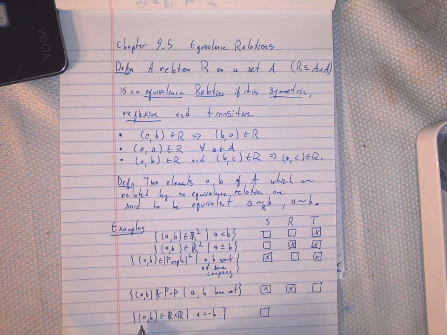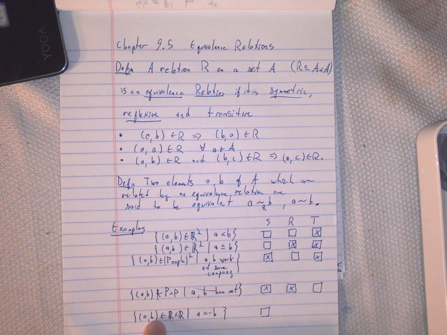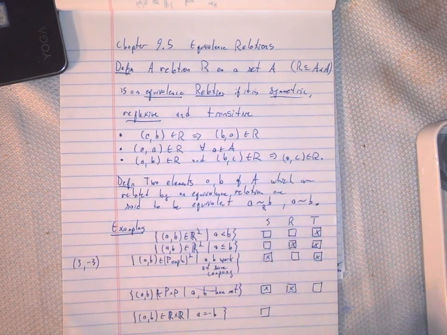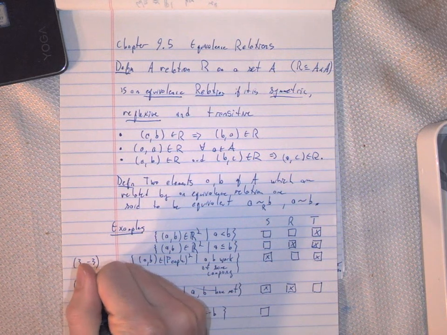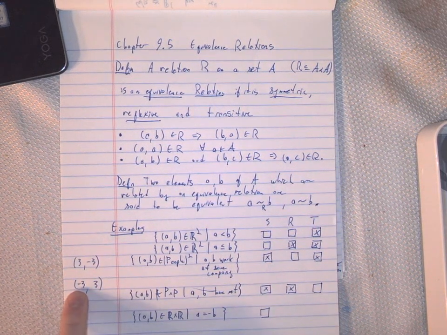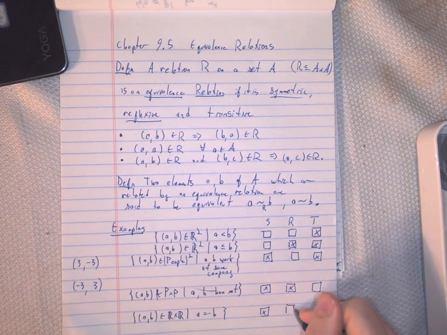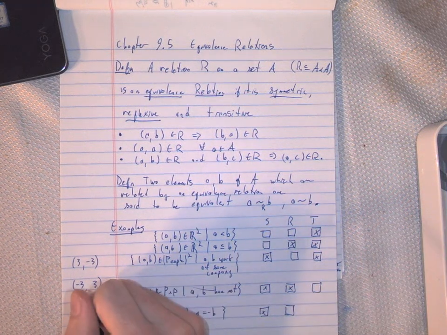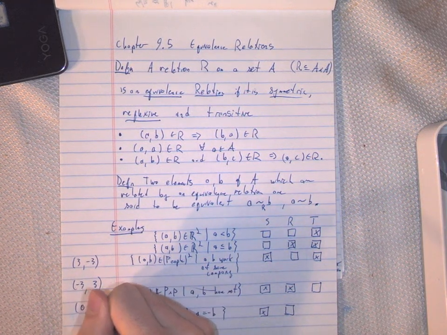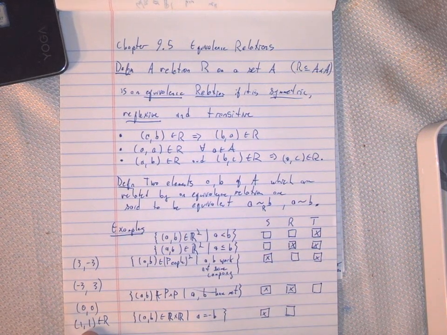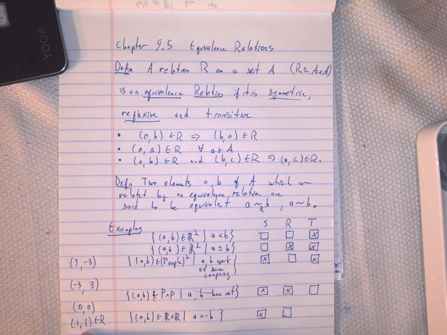If I take some number and the next factor is its negative, then if I reverse the order, it's still the case that the relationship is you take the first number and the second number is the negative of that, right? If I take 3 and negative 3, then it's also the case that negative 3 and 3 satisfies it because 3 is negative of negative 3. So it's symmetric. Is it reflexive? No. There's one element which is reflexive, namely 0, 0, but 1, 1 is not in R because 1 is not negative 1, basically.